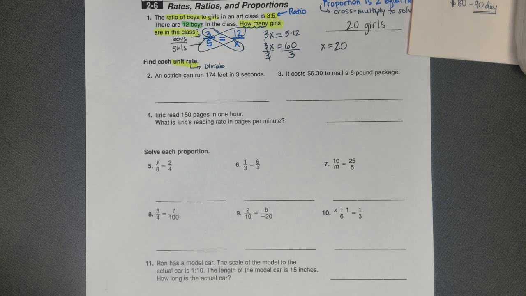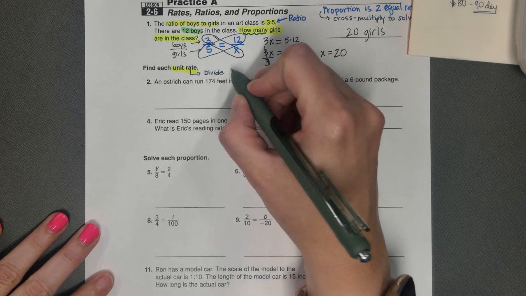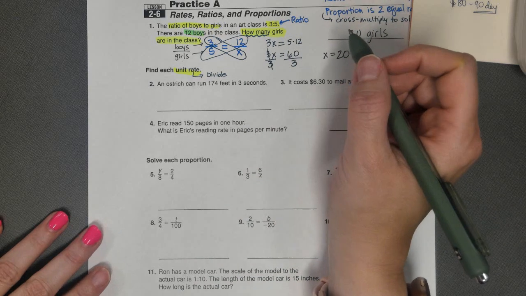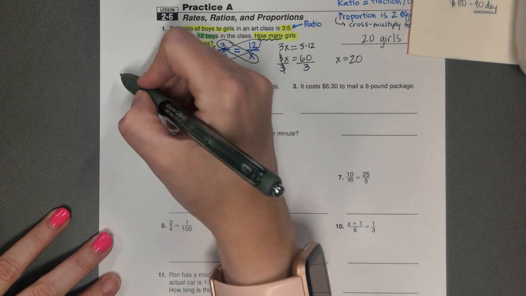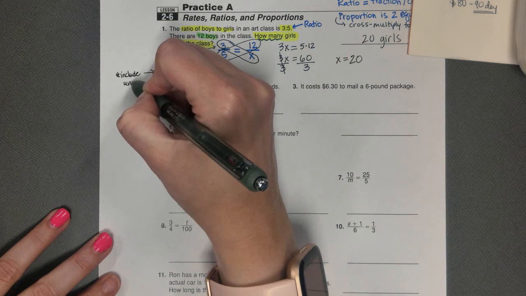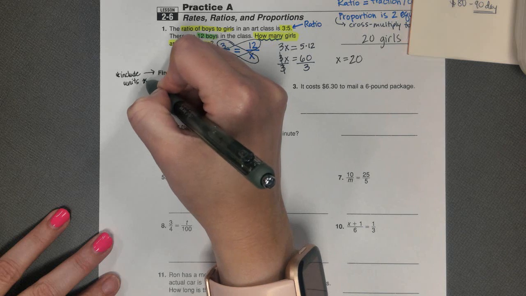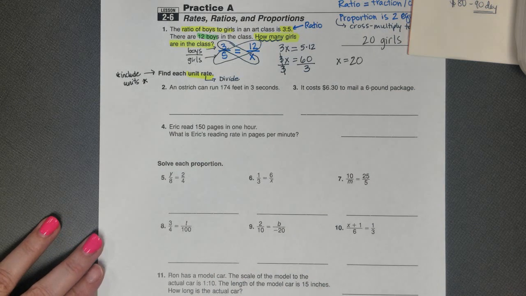When you are finding the unit rate, you have to make sure you include units in your answer. Anytime it says find each unit rate, you have to include units. Remember when we were talking about distance, rate, and time? We had miles per hour, we had hours. Those are the units.